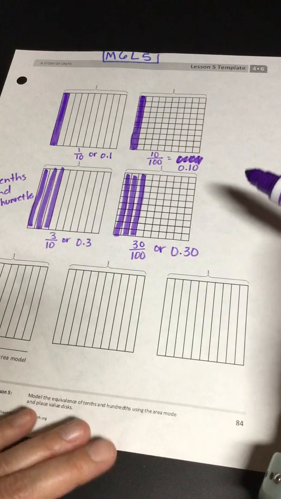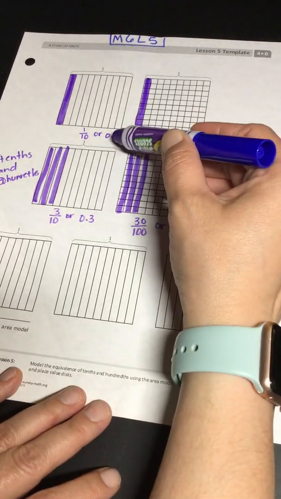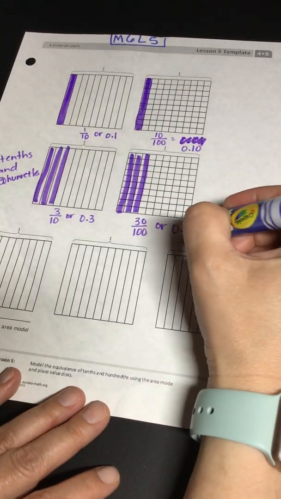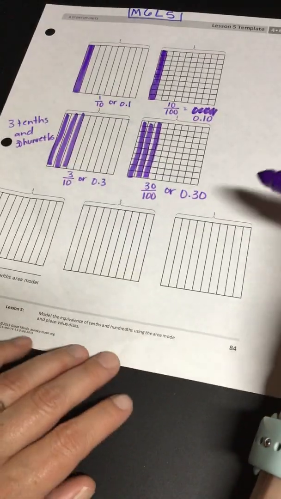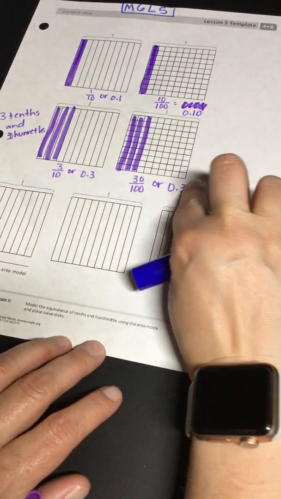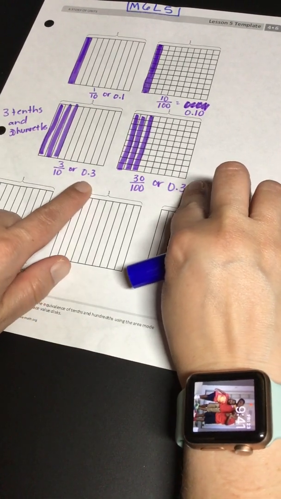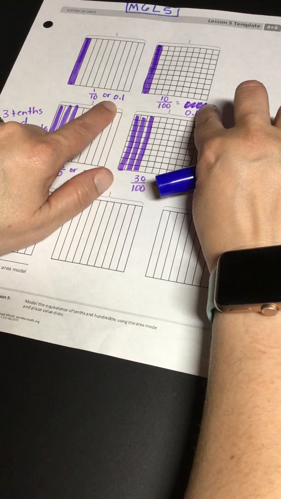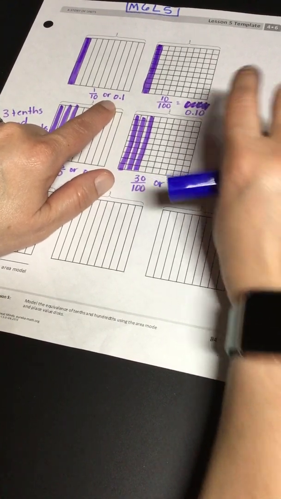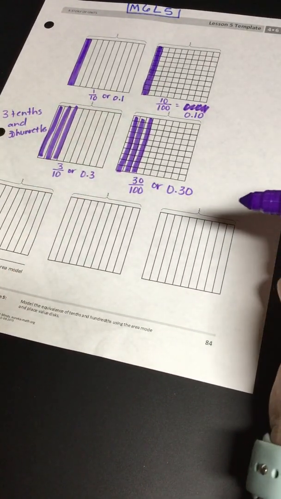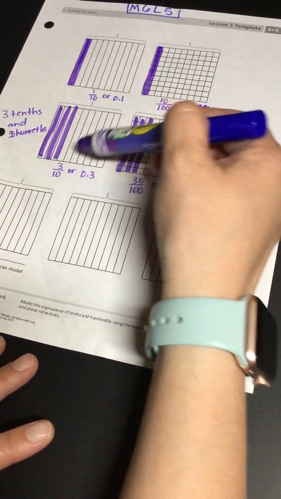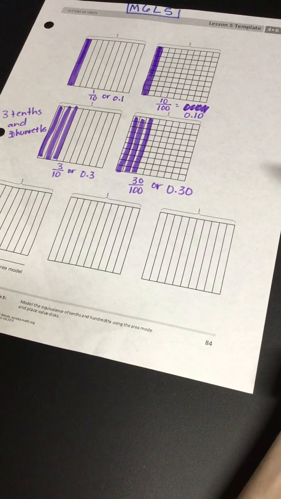If you notice, this is 0.1, this is 0.10, 0.3, 0.30. That's how I know they're equivalent, because if I just took that 0 away, it's the same as 0.3. If I take this 0 away, it's 0.1. So that's how I know they are equivalent. I'm covering exactly the same space, even though one is tenths and one is hundredths.